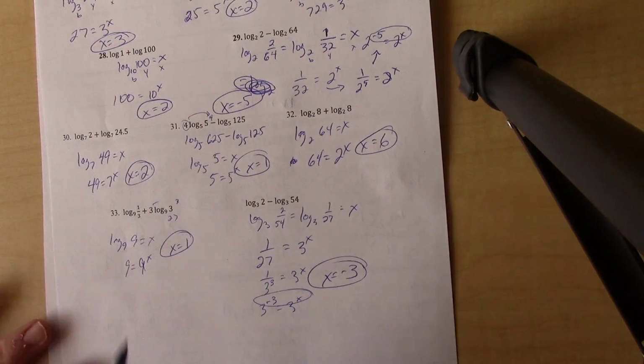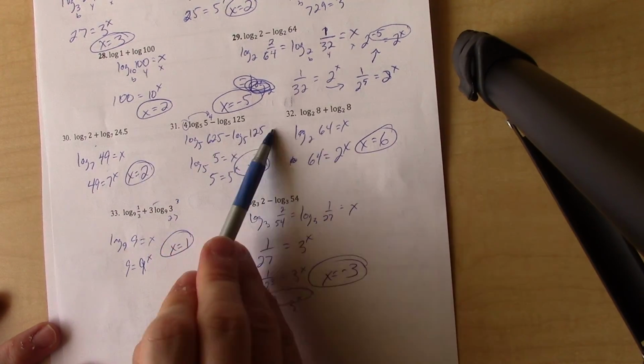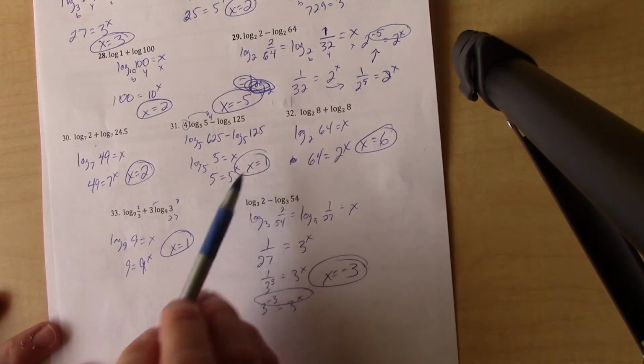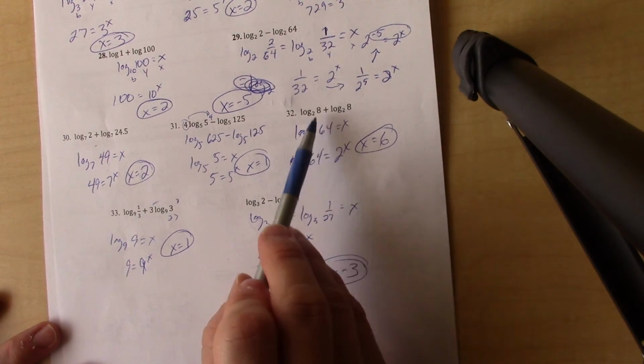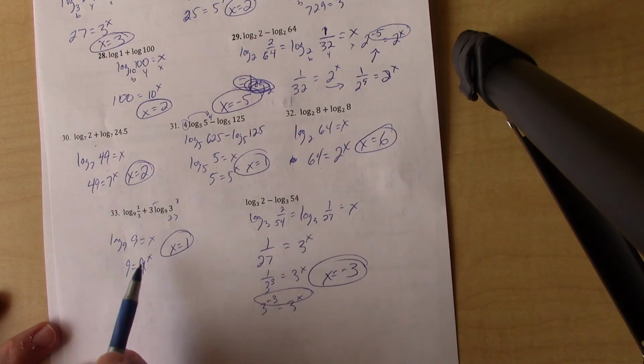And there you go. This one, again, plus means times. That's 7 to the 2nd power. Minus means divide. You can do it in your calculator. You get 5. Well, that will give you just the 1st power. Plus means times. Set it up. 2 to the 6th power is 64.